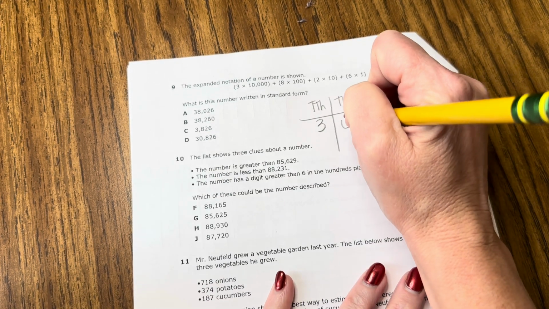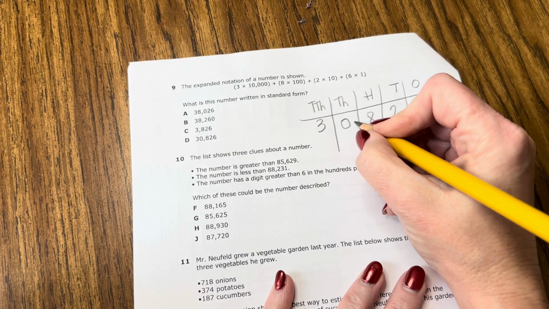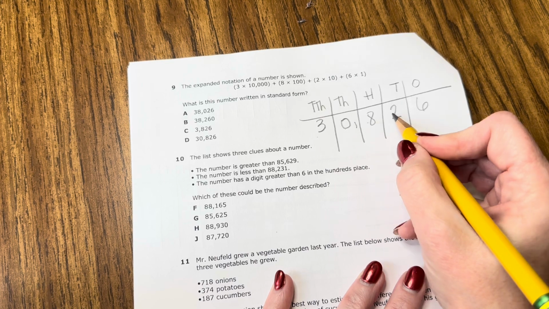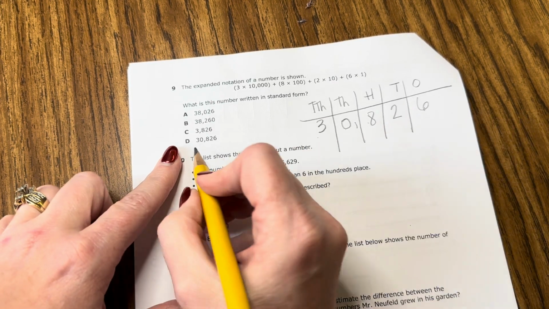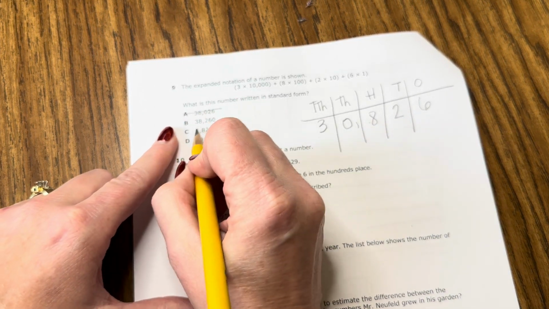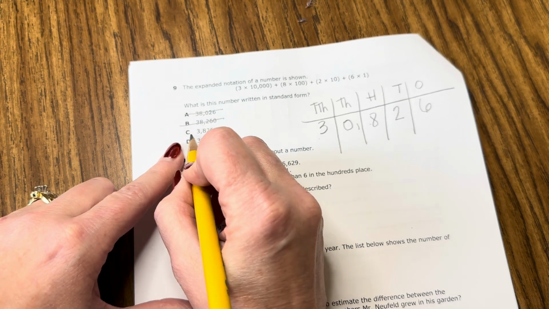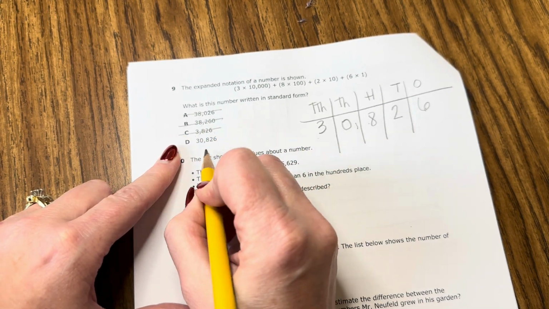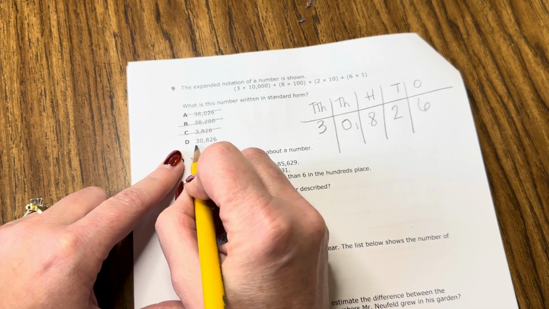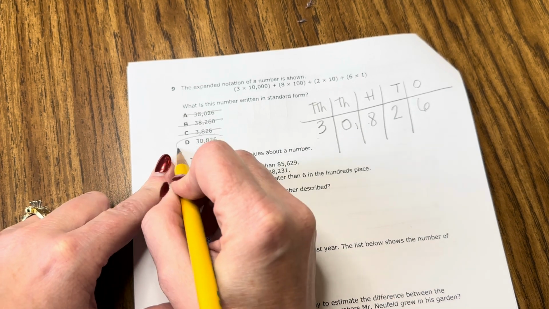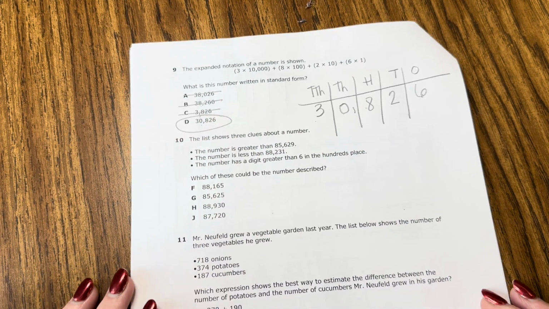Okay, this spot is empty, so it gets a 0. So I'm looking for the number 30,826. 38,000, that's 38,000. 3,800. Remember that comma makes you say 1,000. 30,826. D is the answer.